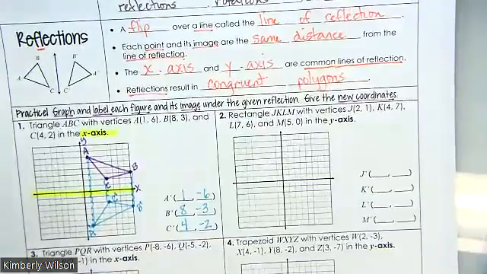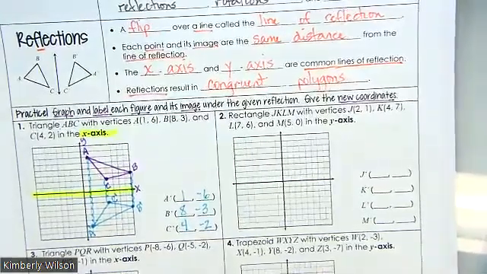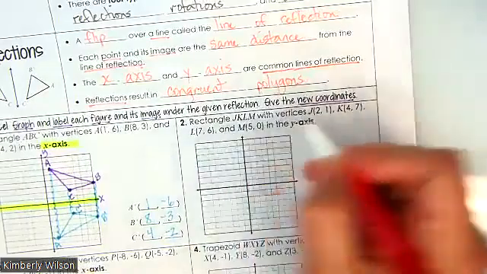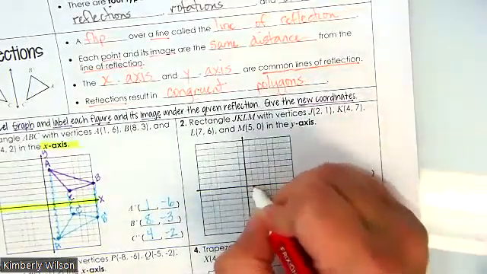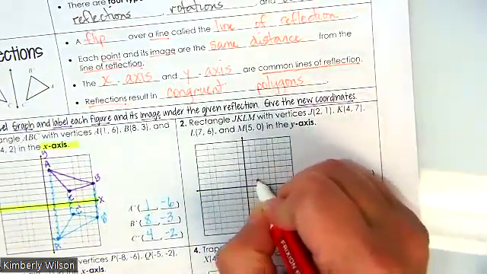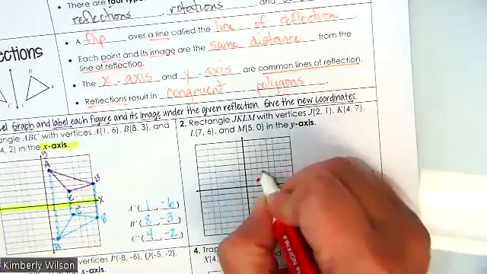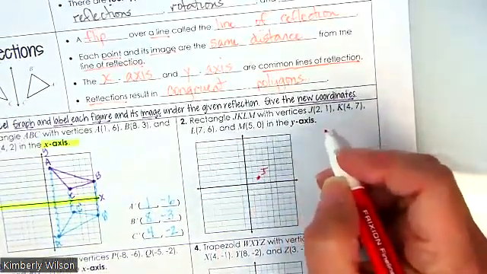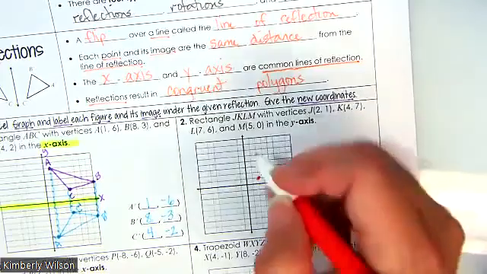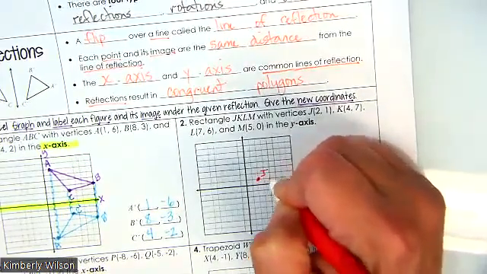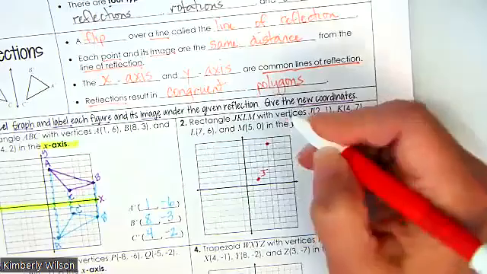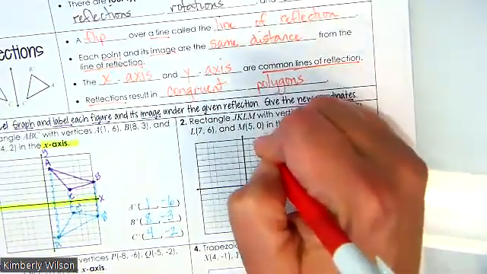Next example. So looking at number 2, first things first, we got to plot the points. So we have 2, 1, and that is J. And then we have K, which is at 4, 7. 2, 4, 6, 7. So this is at K.